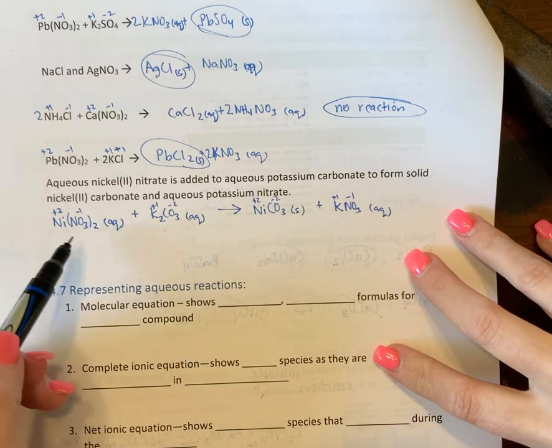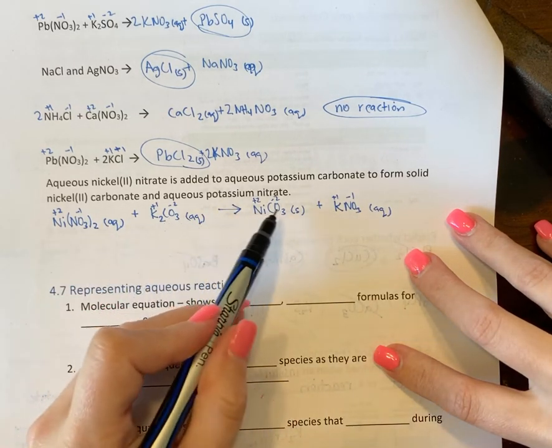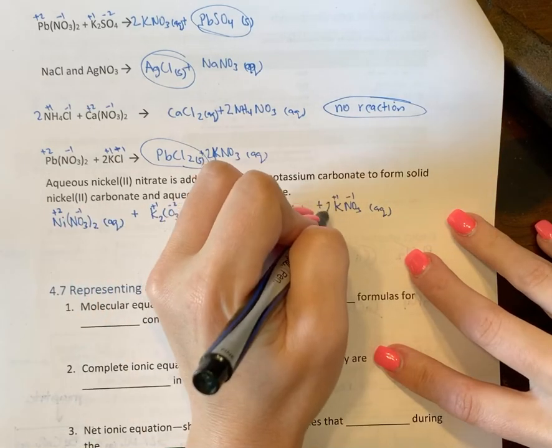Now let's balance it. Nickel, carbonate, 2 potassiums, 2. There we go.